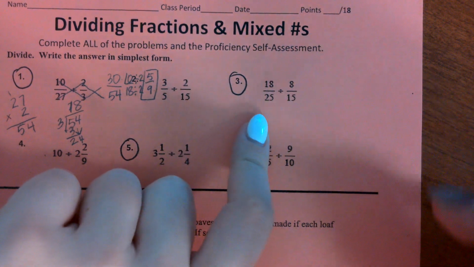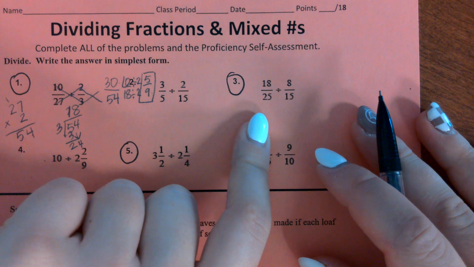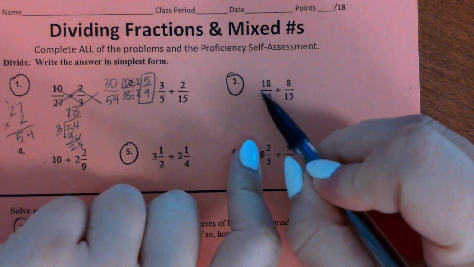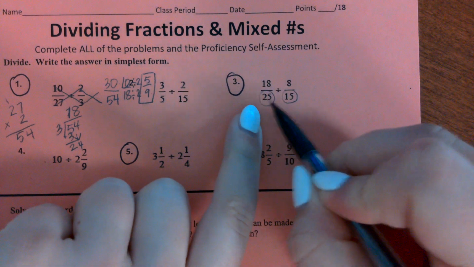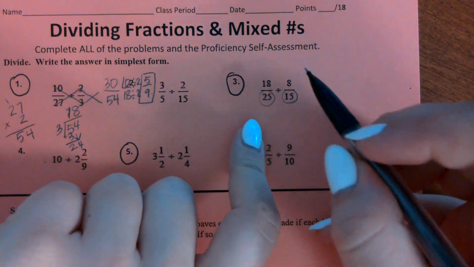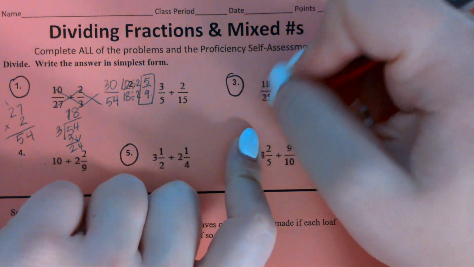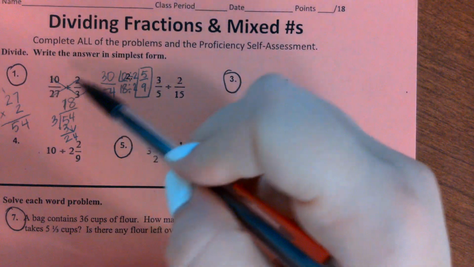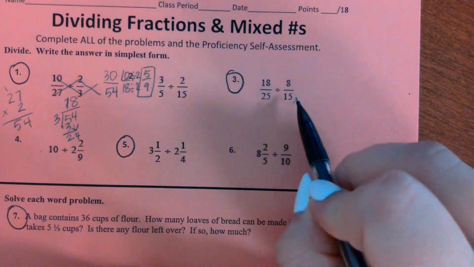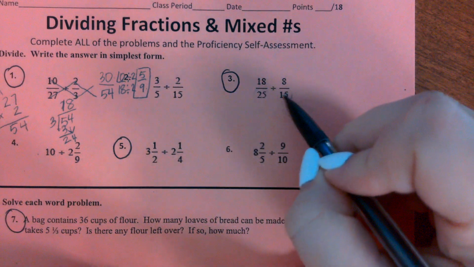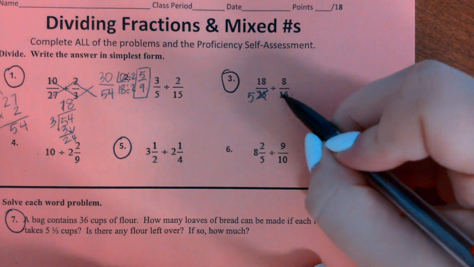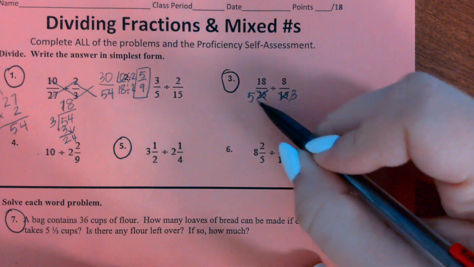For number 3, we're going to do the diamond method. Now, a trick for the diamond method as well: if we take these numbers that are across from each other and find a number that can go into both, then we can simplify it a little bit more. If that's too confusing to you, then just do the diamond method like normal, and simplify at the very end. So let's find a number that can go into 25 and 15. I know that 5 can go into both, so 25 divided by 5 gives me 5, and 15 divided by 5 gives me 3. Those are now simplified.